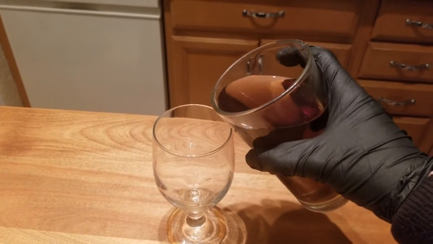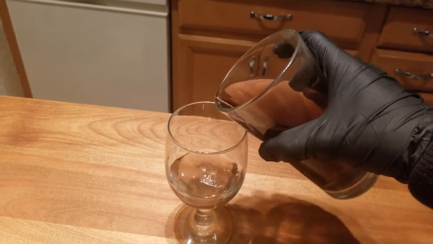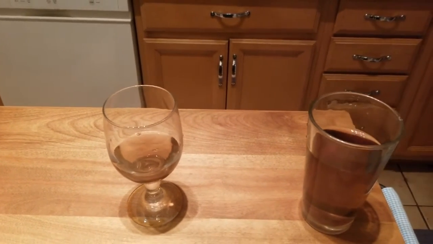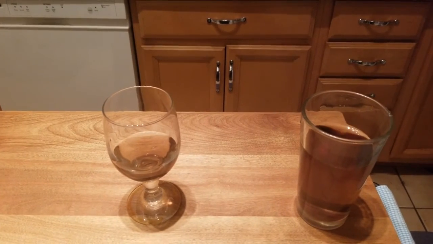In order to begin, you will need to obtain the titrant, which is potassium permanganate. You will begin by using the titrant to rinse out a burette, and after you've finished rinsing it, you will fill the burette with the titrant.